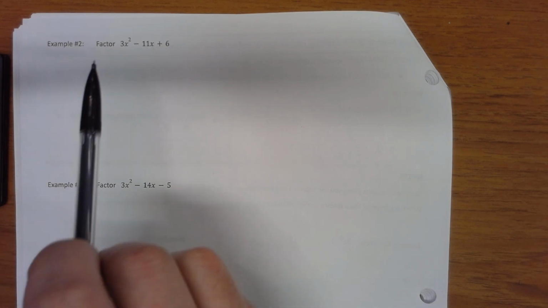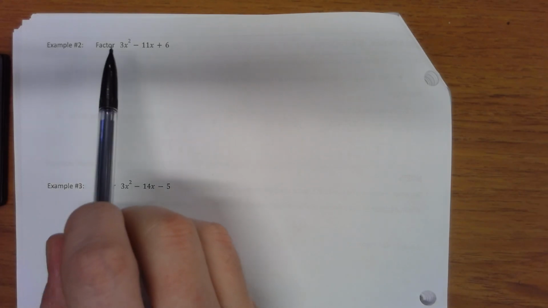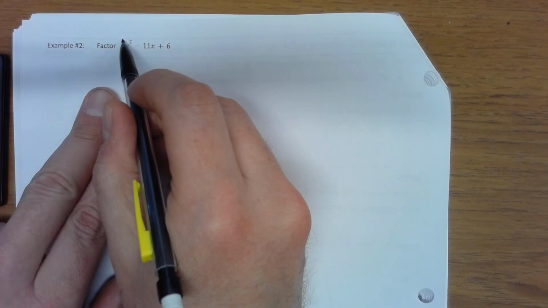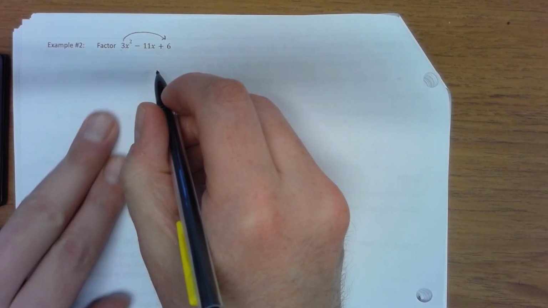This is part 2 of day 8 notes. We're going to again look for the greatest common factor for all three terms. There's no variable or number that divides all three of these. Again, we call this the AC grouping method. When your leading coefficient isn't a 1, it is necessary to multiply the value of A by the value of C. So 3 times 6 makes 18.